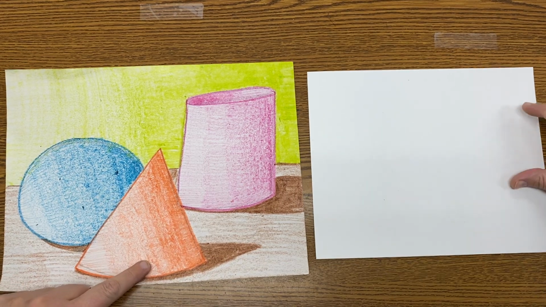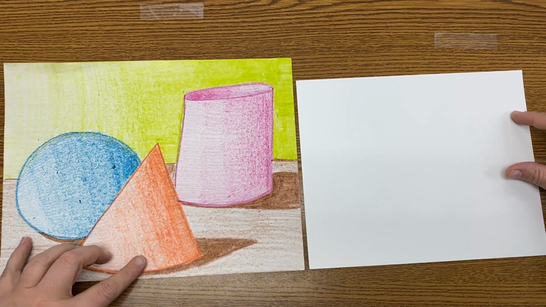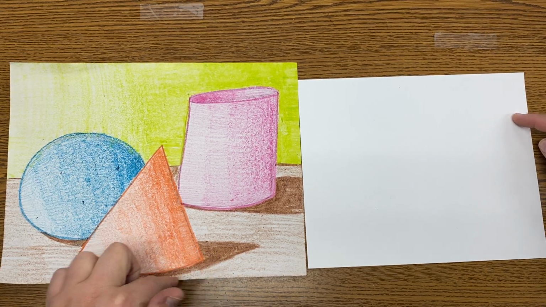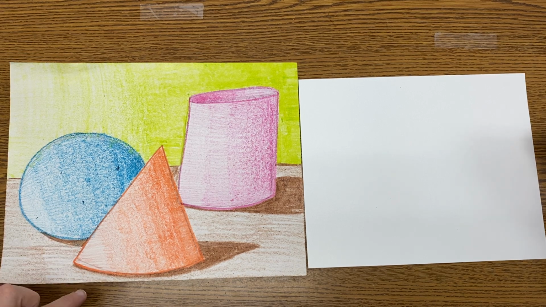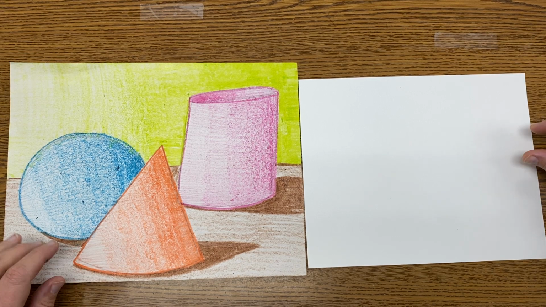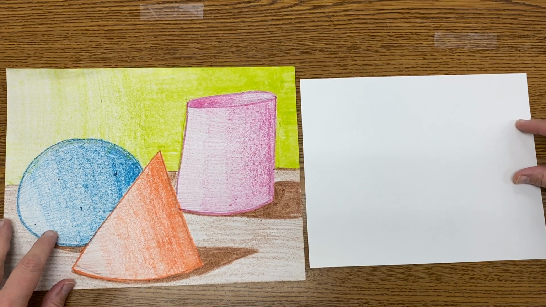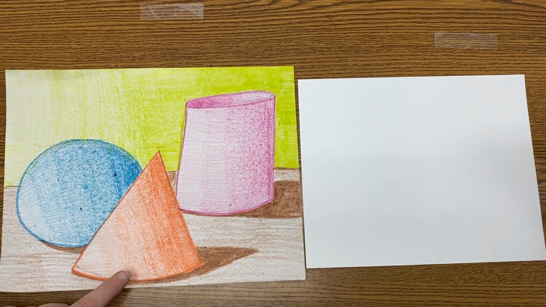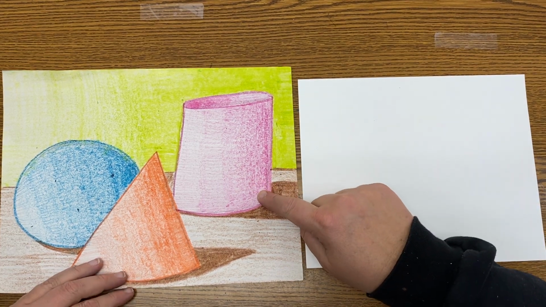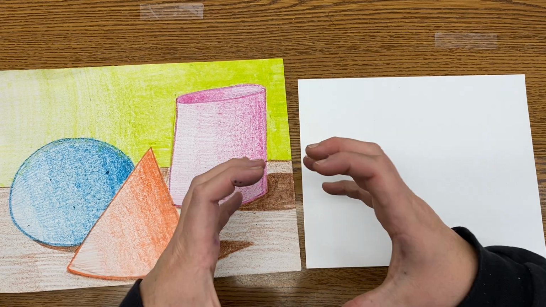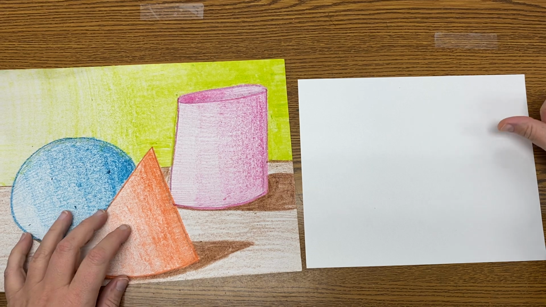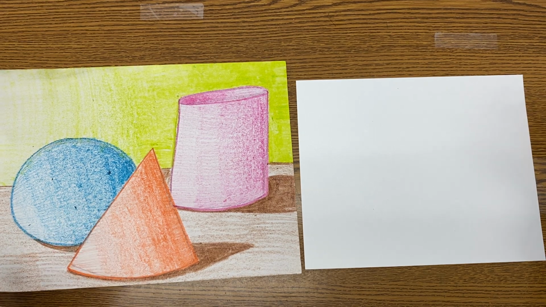Okay? A cone is like an ice cream cone. It is triangular in shape, but it has a curved bottom. So this would be like an ice cream cone. This could be like one of the cones that we use outside at car rider duty to make sure that cars stay in the lane and that kids are safe. And then the last one is a cylinder. A cylinder would be round. It would be like a can of soup. It would be like my coffee mug. It would be anything that is round that has a flat top and bottom.